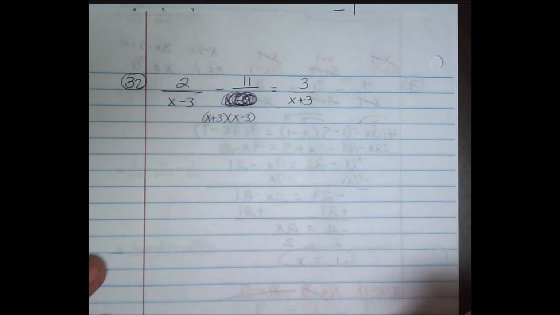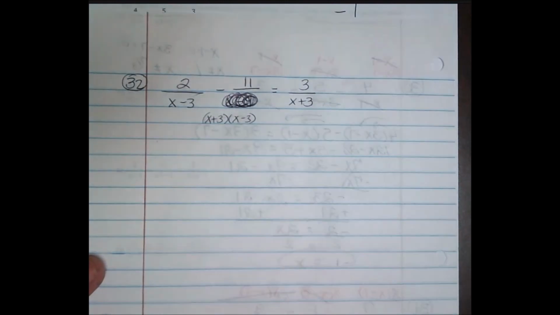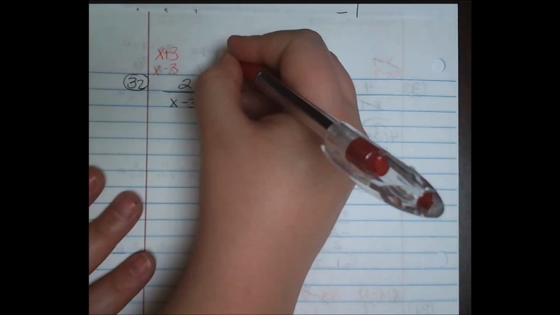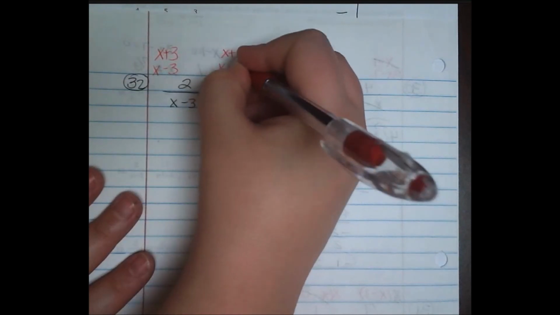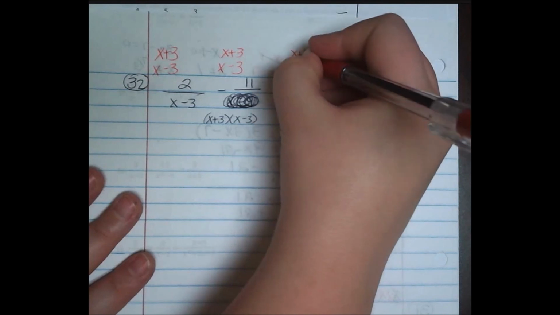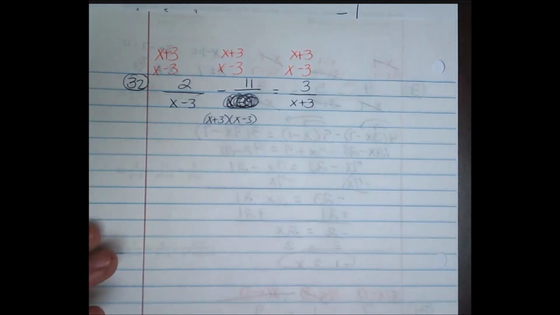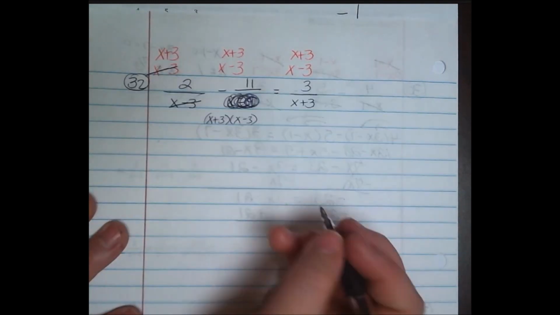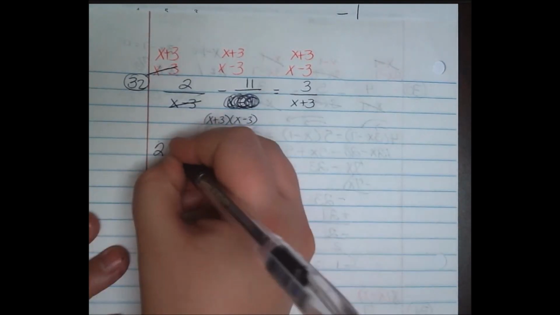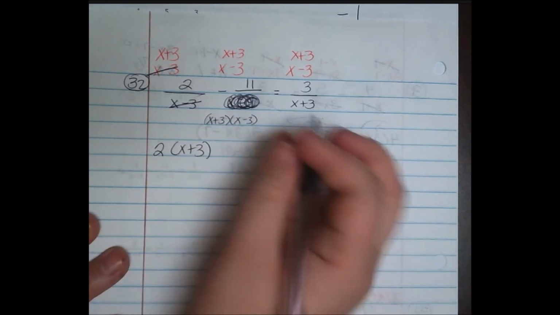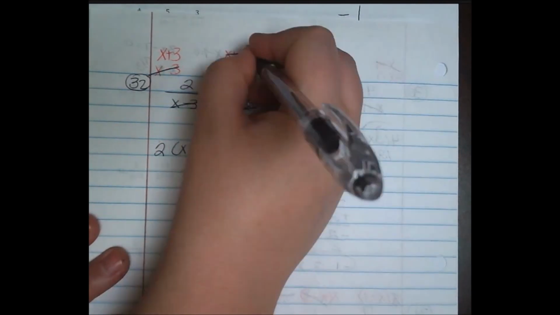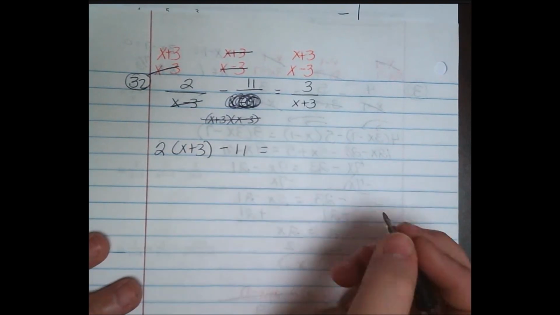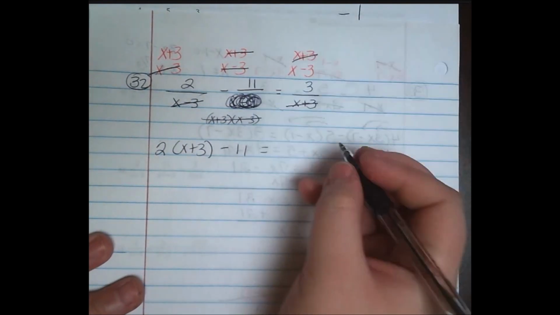So we're going to multiply by x plus 3, x minus 3. So my x minus 3's cancel here, which leaves me with 2 times x plus 3. All of this hot mess is going to cancel all of that. So we're left with minus 11. My x plus 3's cancel, leaving me with 3 times x minus 3.